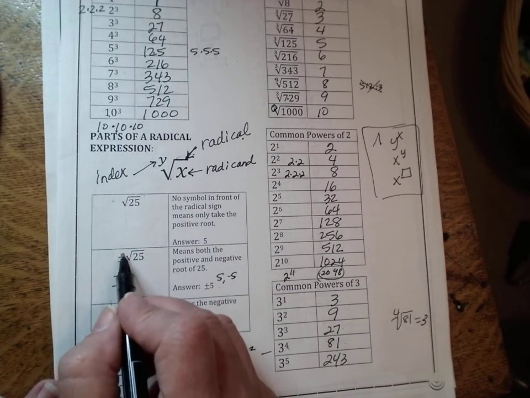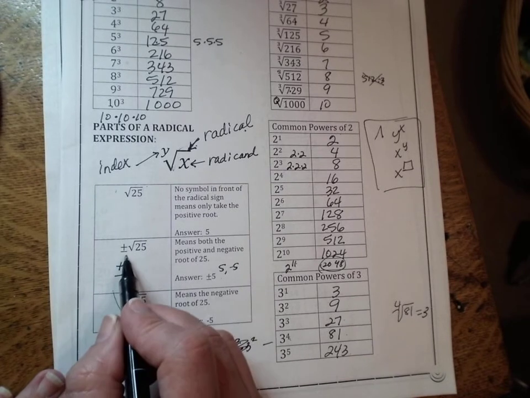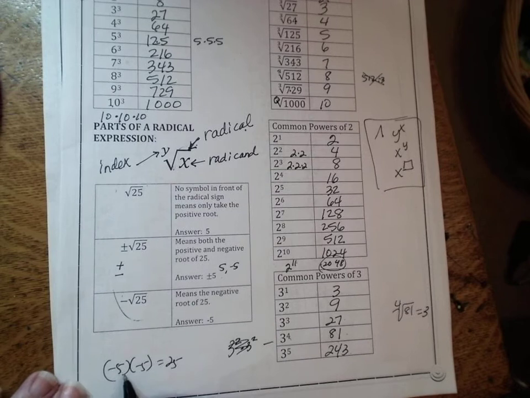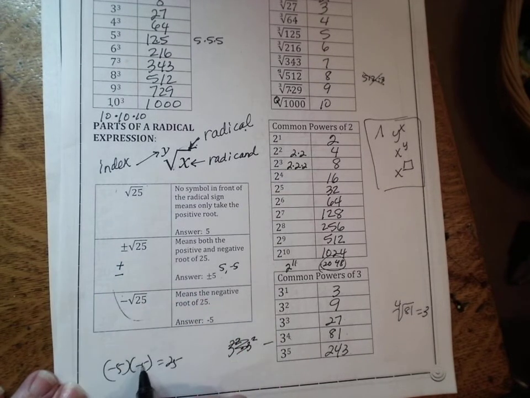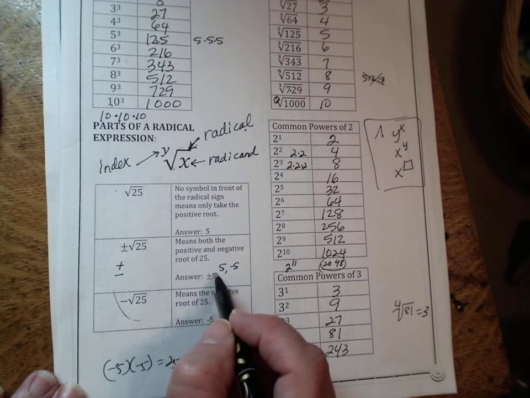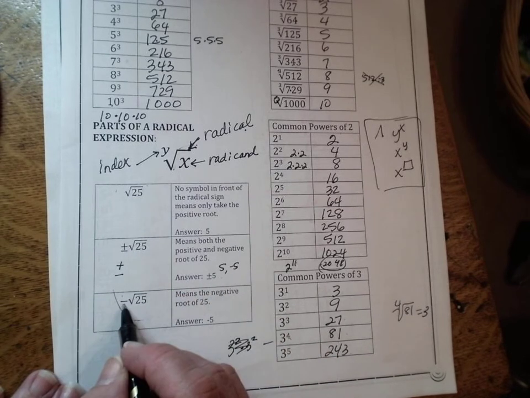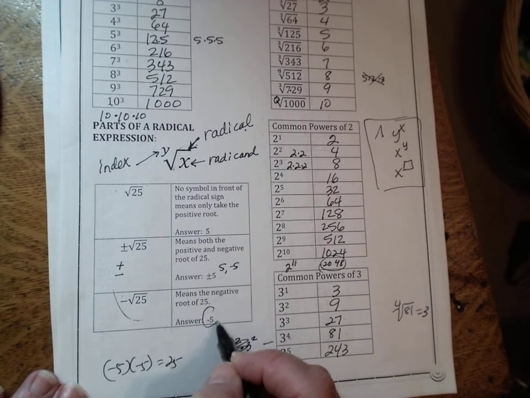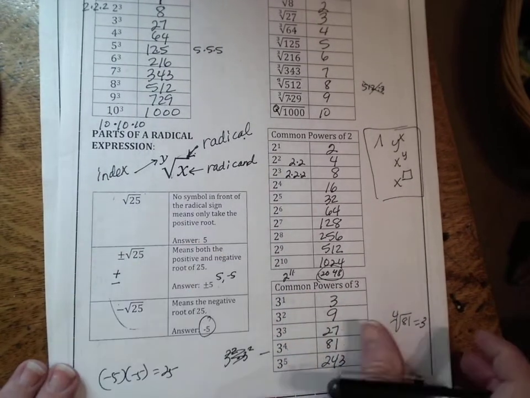If there's something in front, like this positive and negative, that looks like a plus minus, what that means is, because 5 not only gives you 25, you are also going to have a negative 5 times negative 5, which can also be 25. That means you need the positive and negative root of that 25. Then if you have a negative in front, you want the negative root. So this is going to help you with the next page, for what you're solving there.